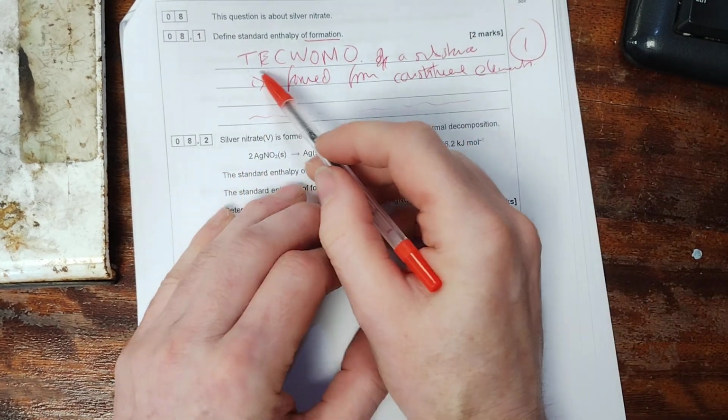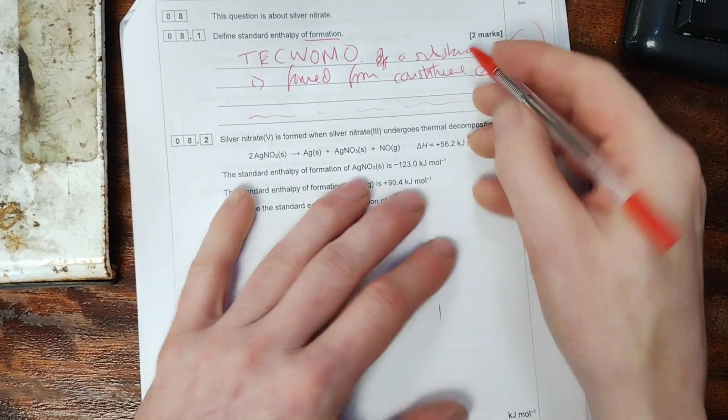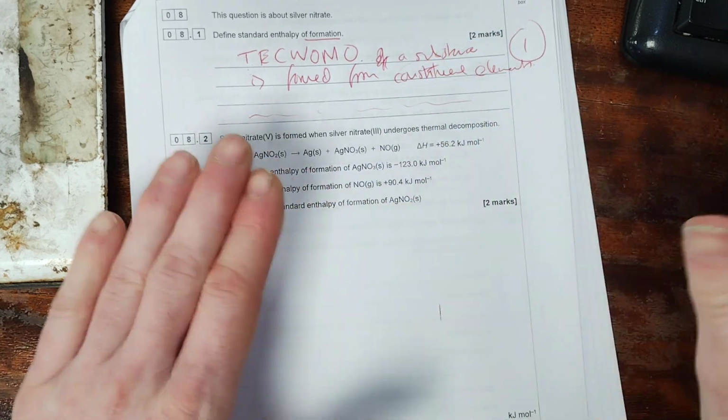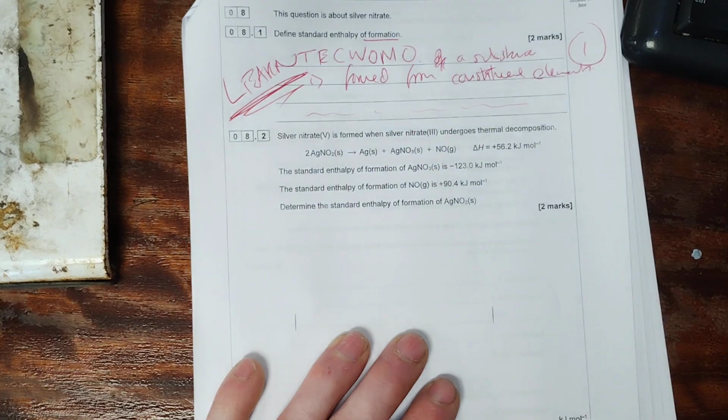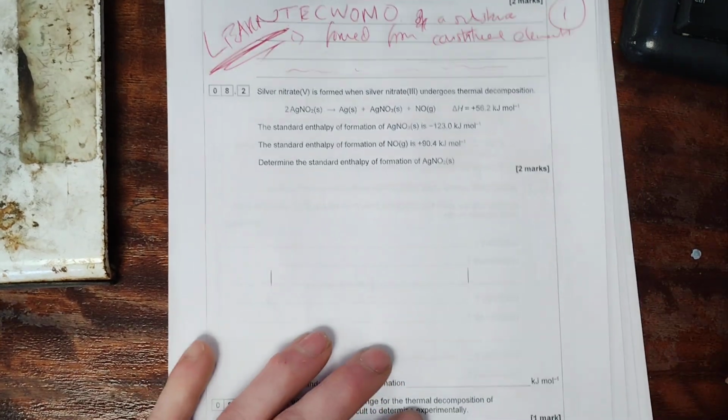All right. Some people just said when 1 mole is formed. Some people said constituent atoms. Wrong. Learn it properly. Learn. A lot of people fell a bit flat on that, not quite learning it properly.